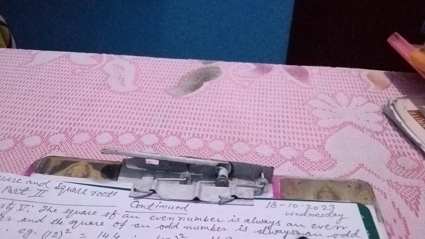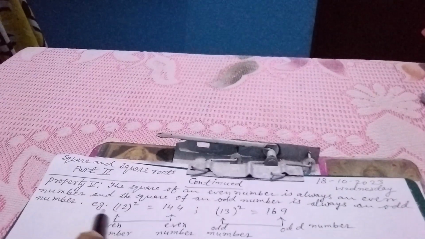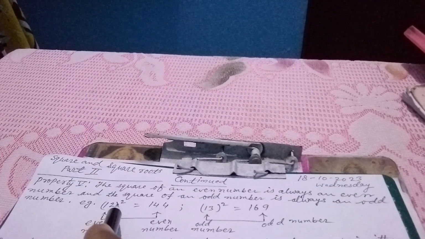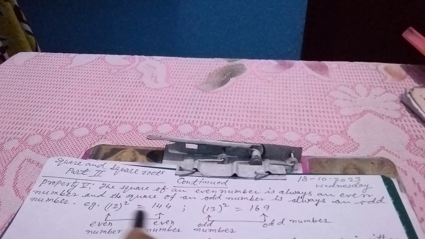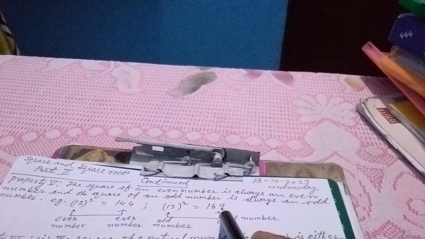Property fifth is the square of an even number is always an even number and the square of an odd number is always an odd number. Example: 12 square equals 144. 12 is an even number and its square is 144, also an even number. 13 to the whole square equals 169. 13 is an odd number and its square is 169, also an odd number.